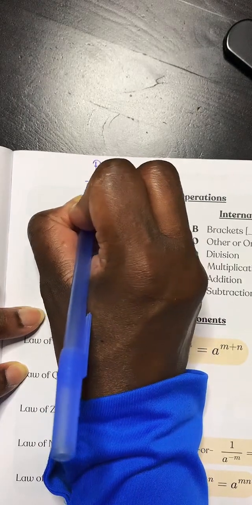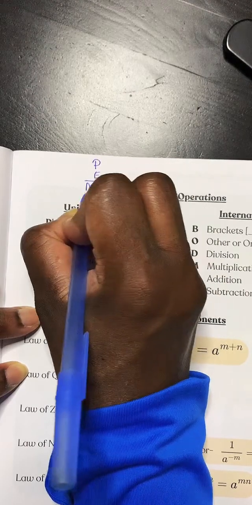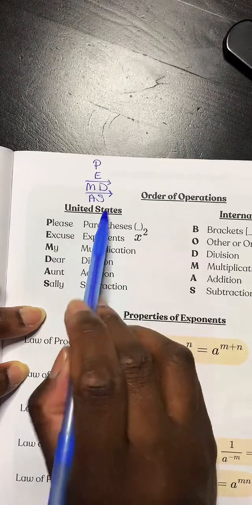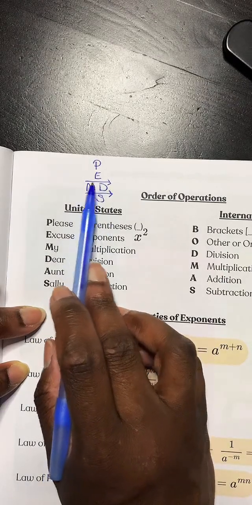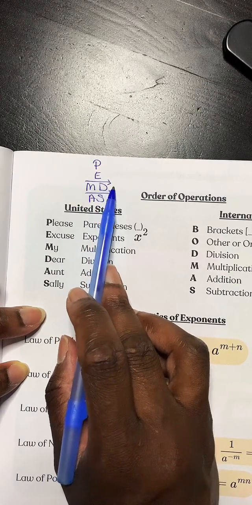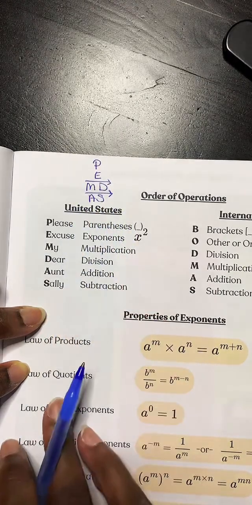And then I add, this is the component that everyone forgets. We have to go from left to right. Okay, we have to go from left to right.